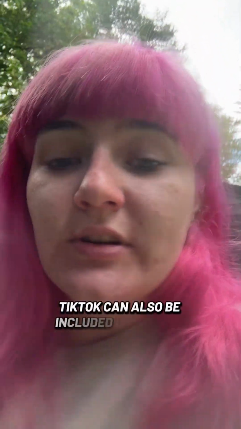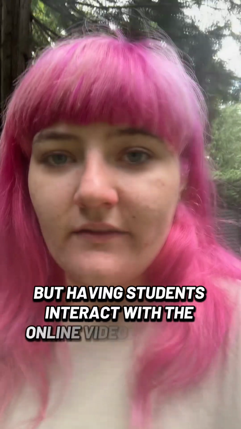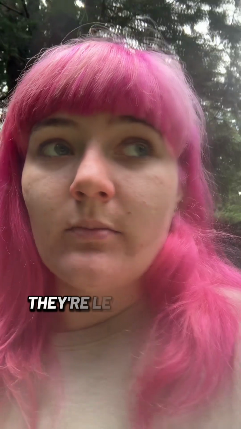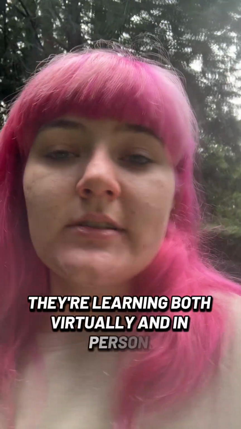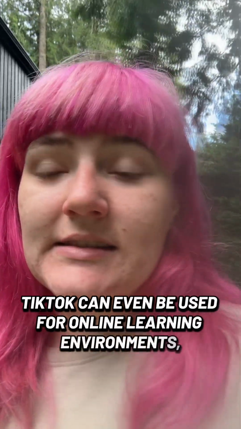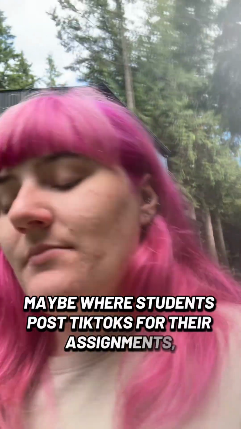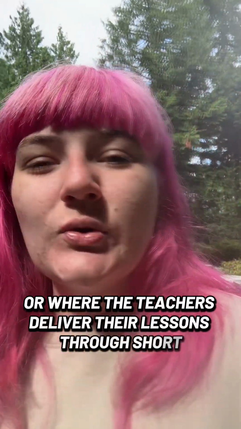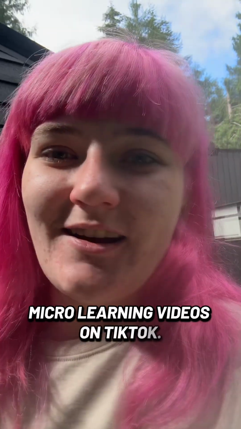TikTok can also be included in a hybrid learning environment. You could be an in-person class, but having students interact with the online videos in and of itself can make it like a blended learning environment. They're learning both virtually and in person. TikTok can even be used for online learning environments, maybe where students post TikToks for their assignments or where the teachers deliver their lessons through short micro-learning videos on TikTok.